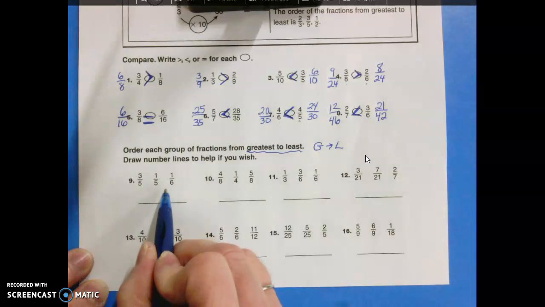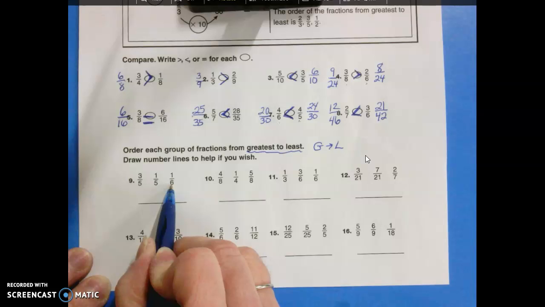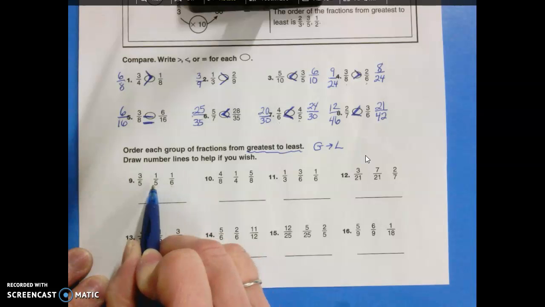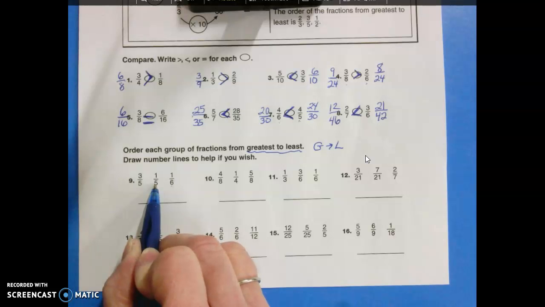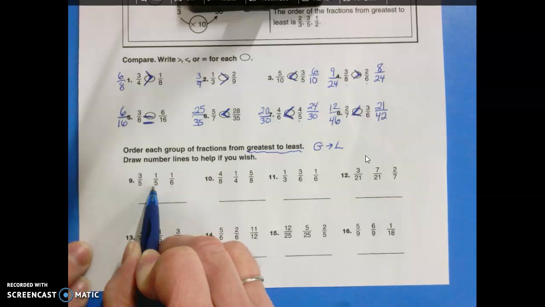Here we go. Oh boy, on this one, I could turn them all into 30ths, but I know that 6ths are smaller than 5ths, and 3/5 is more than 1/5. So this time I'm kind of visualizing it.